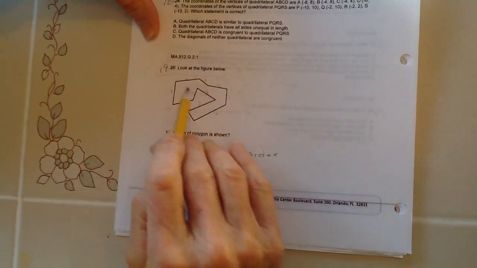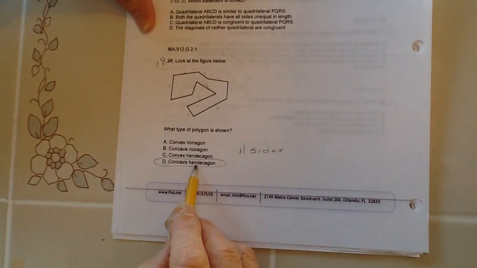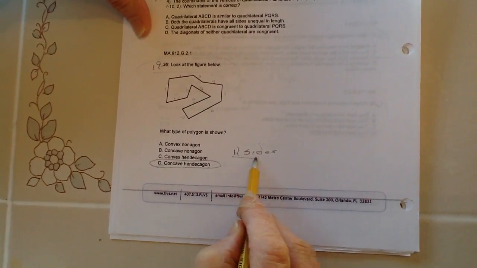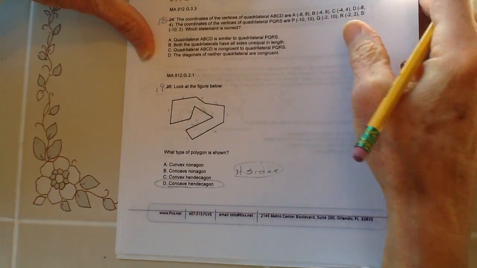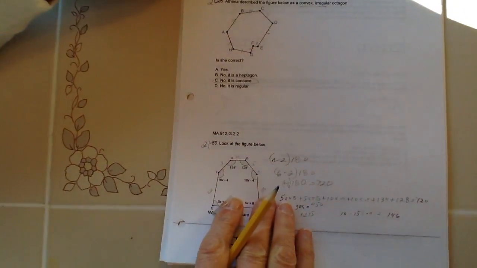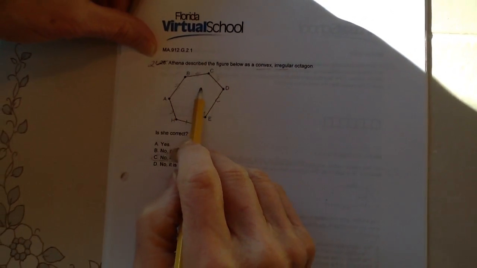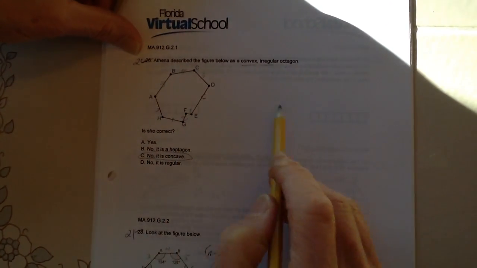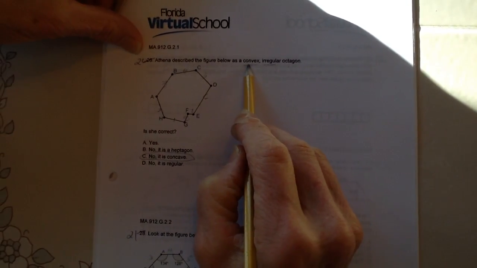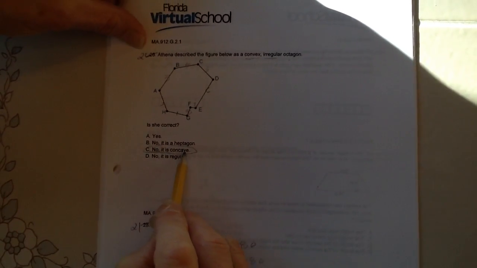Now look at number 19, at this figure right here. I went and counted everything out there. There were 11 sides, which means it's a hendecagon, and it has 11 sides. We know it is concave because it goes inward, so that's got to be the answer for number 19. Number 20, I think this is the next to the last one coming. Again, yes, it is an octagon because it has 8 sides. It is concave. It is irregular because the sides are not the same. So the only thing that would make this correct would be that it is concave.